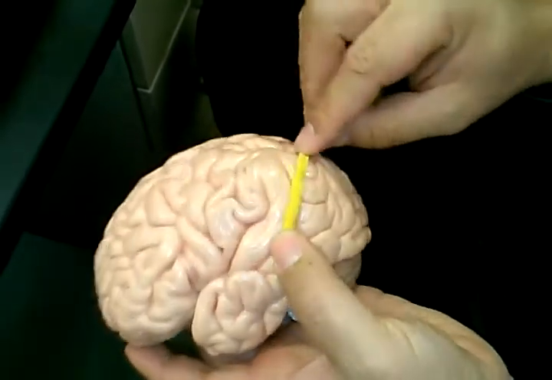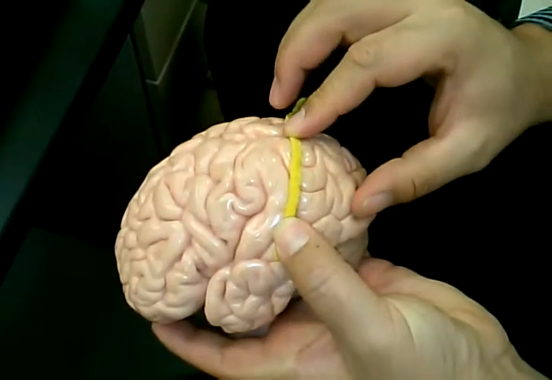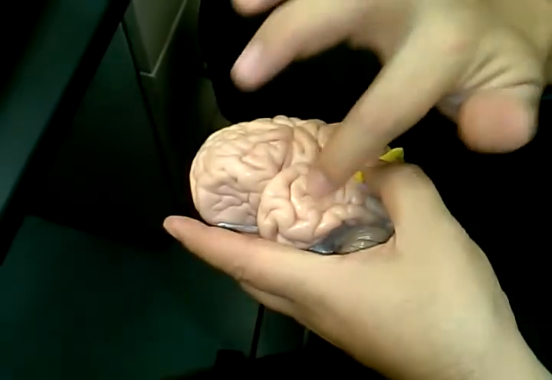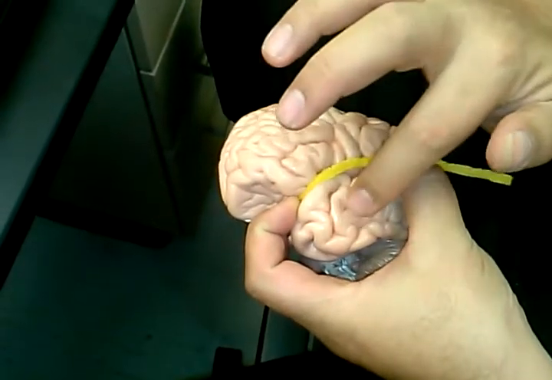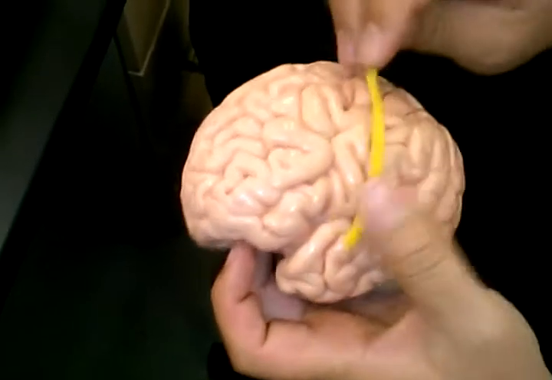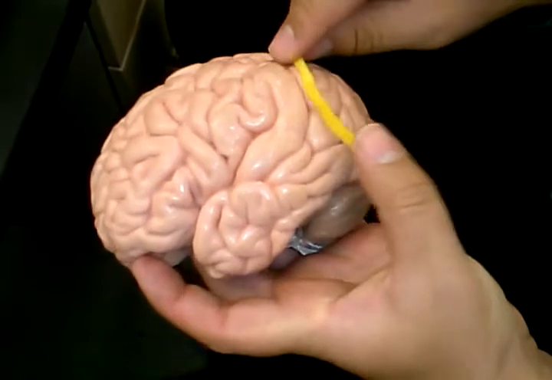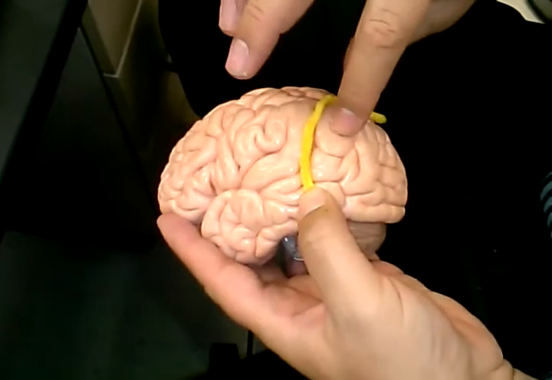And then you have here, this is the parieto-occipital sulcus, between the parietal lobe and the occipital lobe. Frontal, parietal, occipital. And this right here, temporal lobe. Lateral sulcus is separating the temporal lobe from the frontal lobe. Central sulcus is separating the frontal from the parietal. Parieto-occipital sulcus is separating the parietal from the occipital.